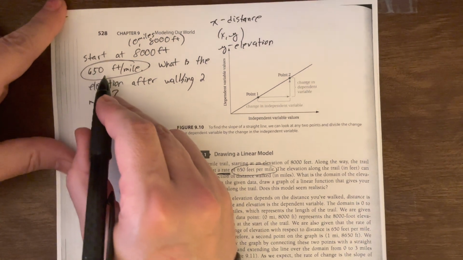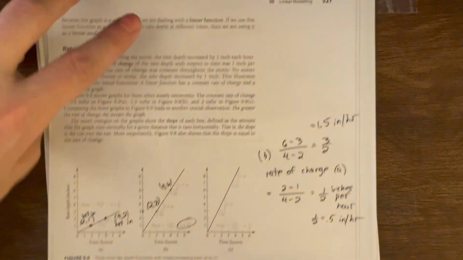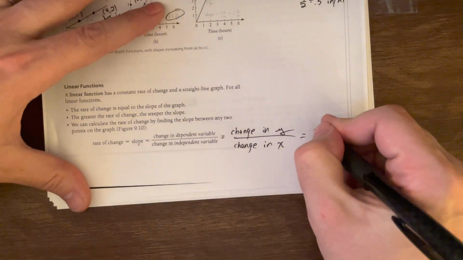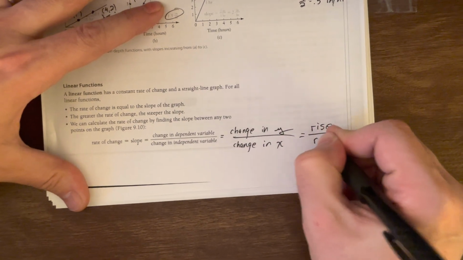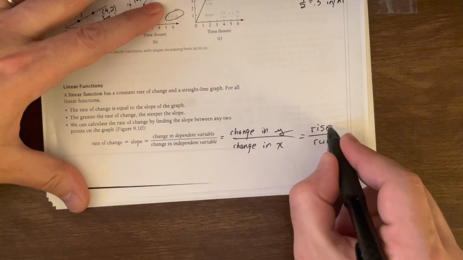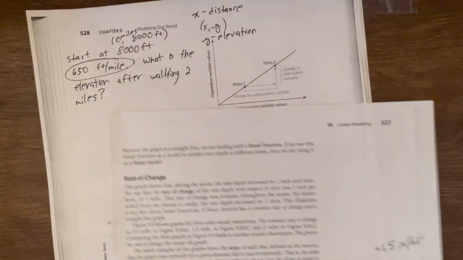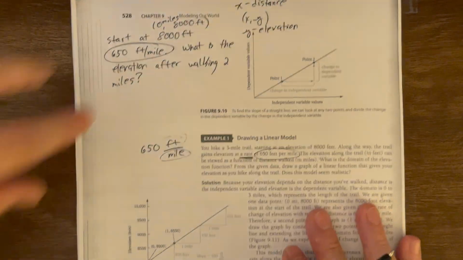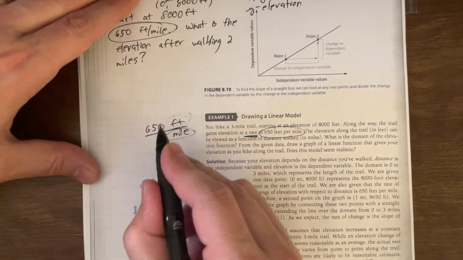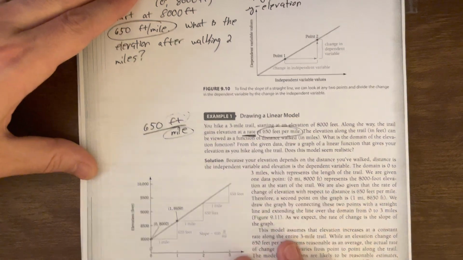If we understand the idea of rate, this idea of slope, again, I don't want to repeat everything that you've seen in algebra classes before, but the idea of slope, a lot of people also remember this old saying of rise over run. How far up, down you're going over how far left, right you're going. So if we apply that idea here, this would mean we're going up 650 feet as we go right 1 mile.